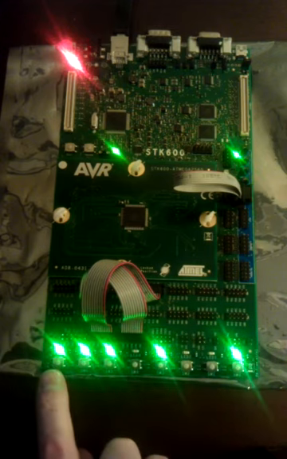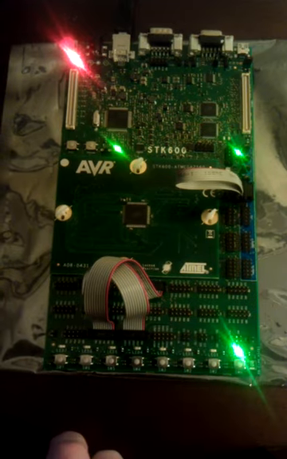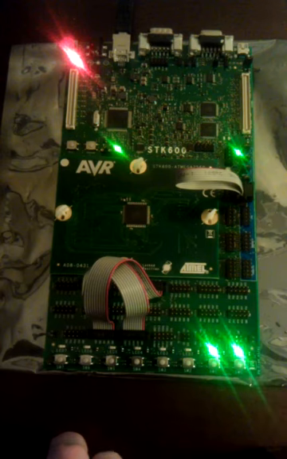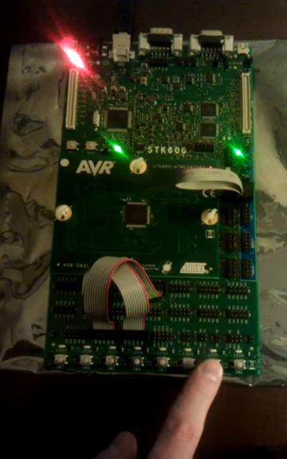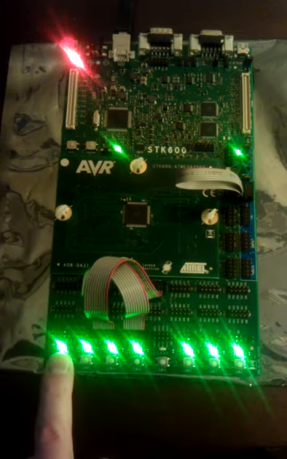And then the last switch I did was switch 7, which just does a reset. So I can stop it, show the inverse, and then reset.